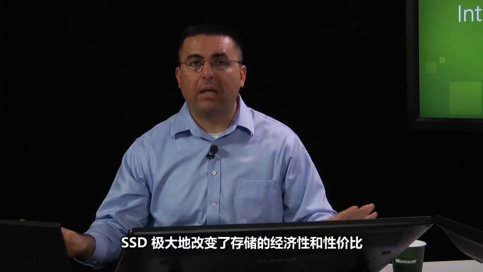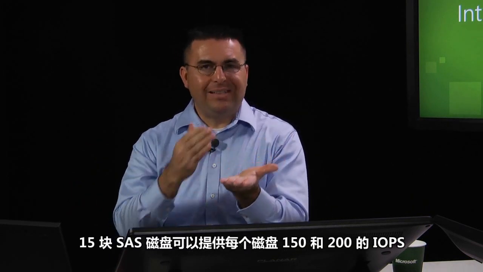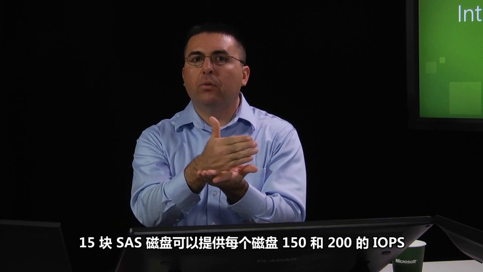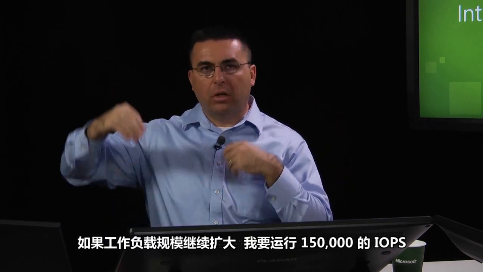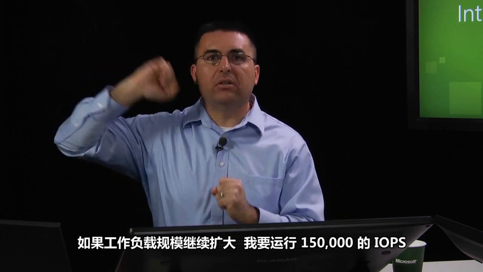SSD is changing this, folks. SSD is dramatically changing the economics and the price performance of storage. It's huge what's going on here. Because think about this. Remember the comment I made earlier: 15K SAS disk is going to get you about 150 to 200 IOPS per disk. So if I have that big scale-up workload that I want to run, 50, 100,000 IOPS, my storage vendor is going to be thrilled because I'm going to bring in lots and lots of racks of disks.